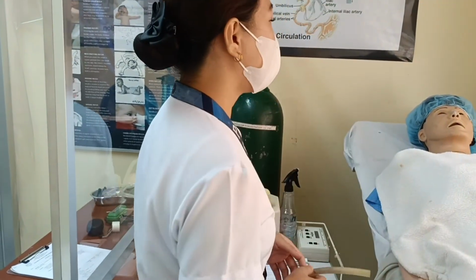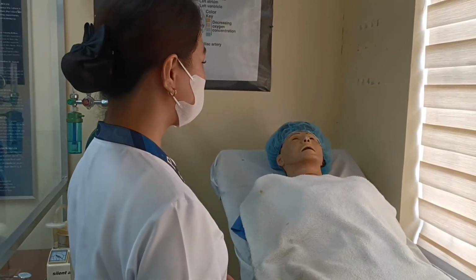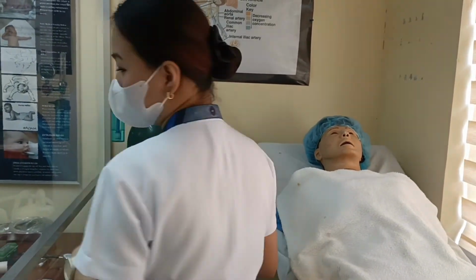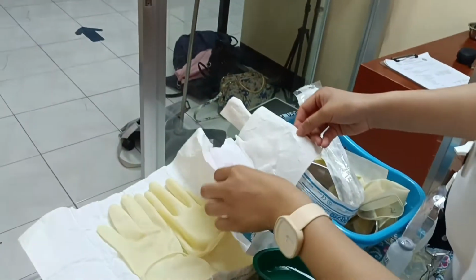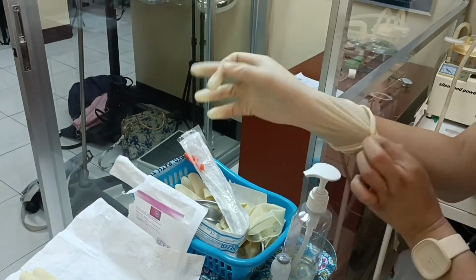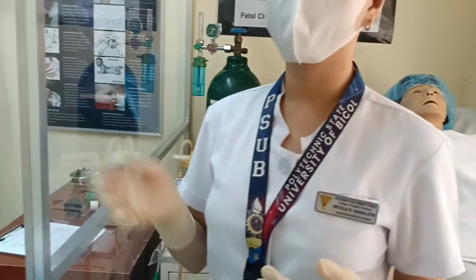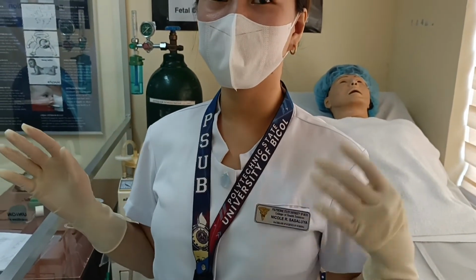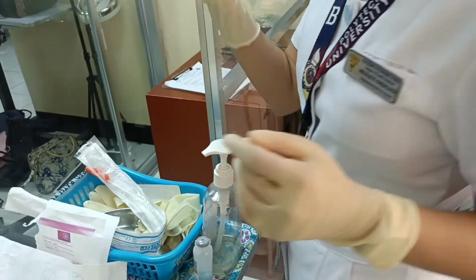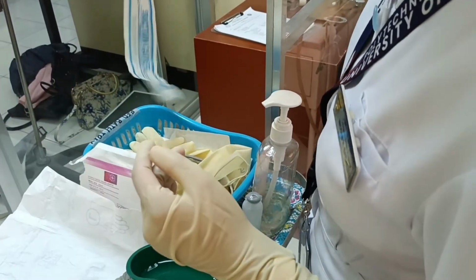Then next, we need to hyperoxygenate the patient. Ma'am, can you please inhale and exhale? Okay, thank you. Then we are now going to put on the sterile gloves. So our dominant hand is for the sterile, and our non-dominant hand is for the non-sterile. So using our sterile glove, we need to get the catheter.